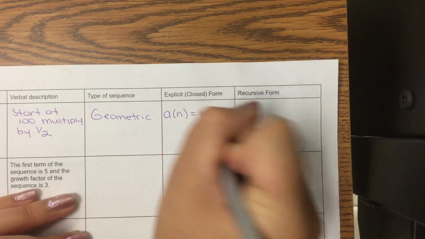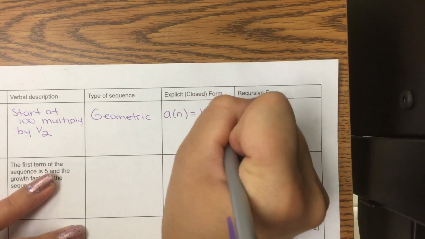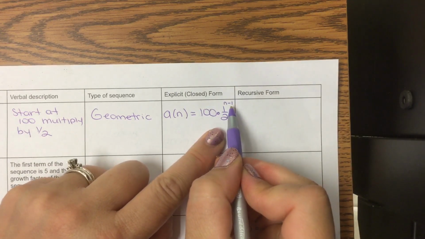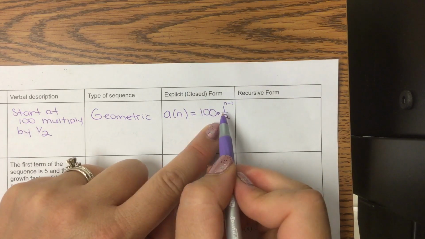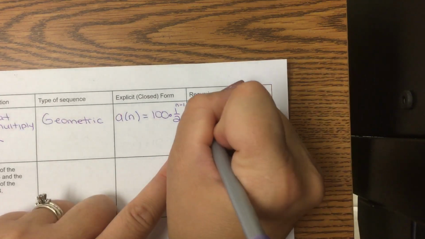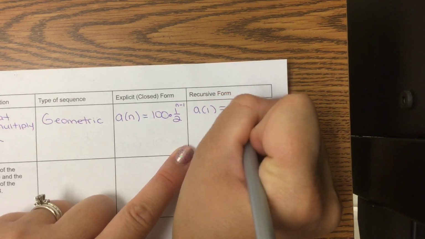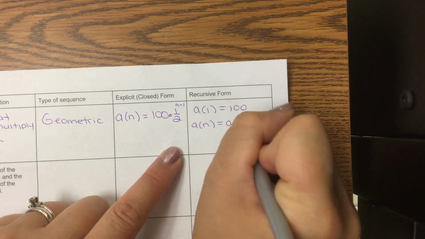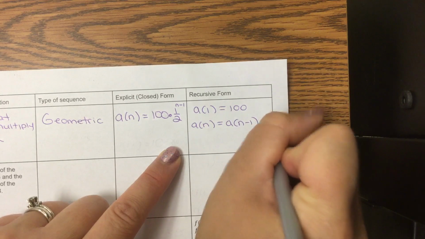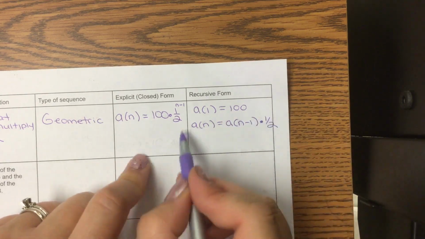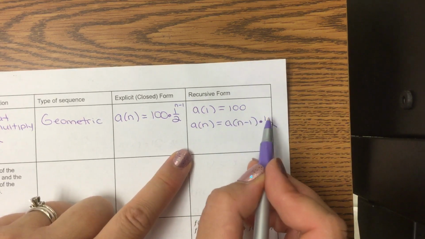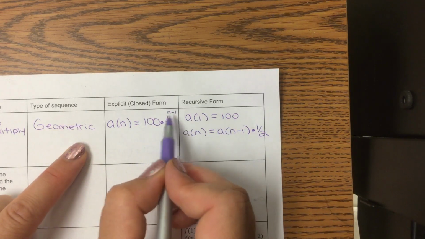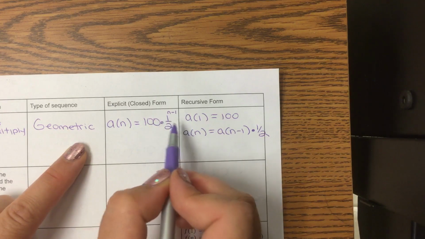Closed formula. Make sure that when you write the closed formula, you remember that this is an exponential function. So the n minus 1 goes up in the exponent, so I can do 100 times 1/2 times 1/2 times 1/2. And then the recursive formula, you say where you start. So my first term is 100, and A of n equals A of n minus 1 times 1/2. I don't need an exponent here because I'm just multiplying by 1/2 each time. Here, multiplying by 1/2 more than once, I need the exponent to show it's times 1/2 times 1/2 times 1/2.